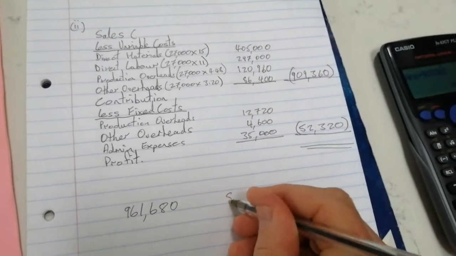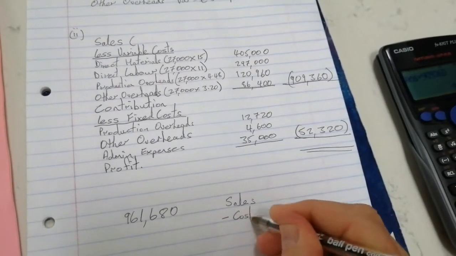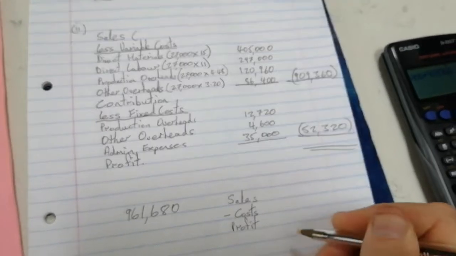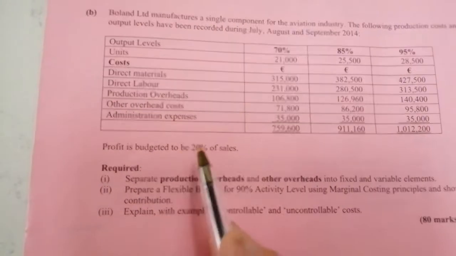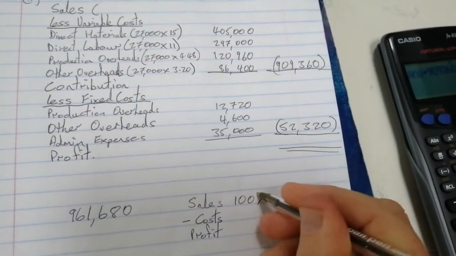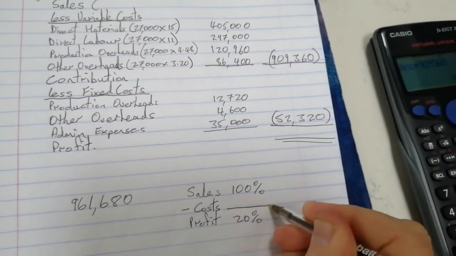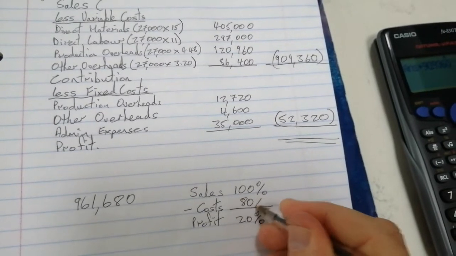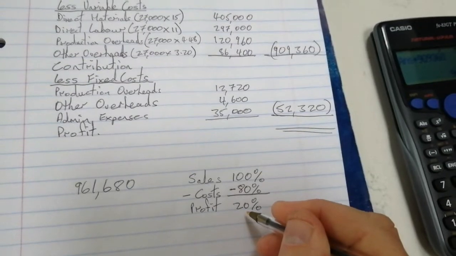So if our sales, you take away your costs, gives you your profit. Okay, and if it says that profit is budgeted to be 20% of sales, so if we take sales to be 100% and profit to be 20% of sales, and you get that profit after subtracting costs, then costs must be 80% because you're subtracting this 80%, leaving you with the 20%, which is your profit.